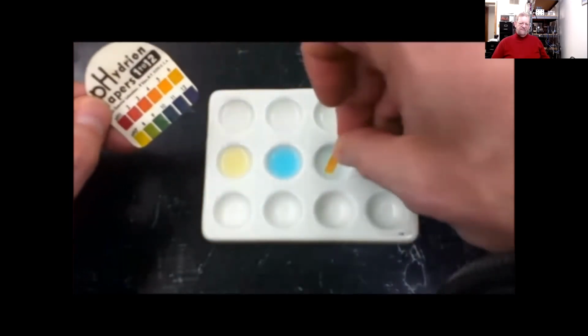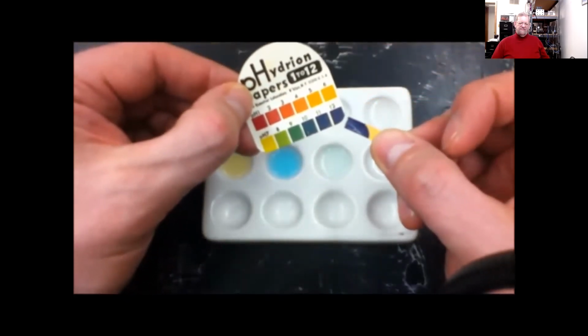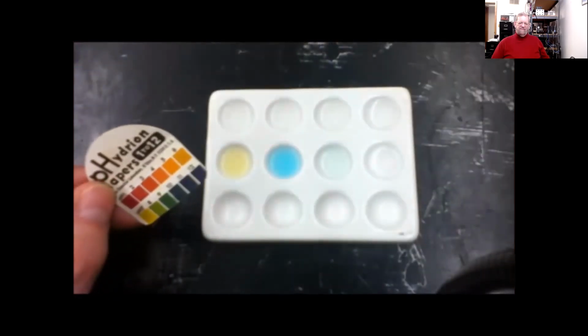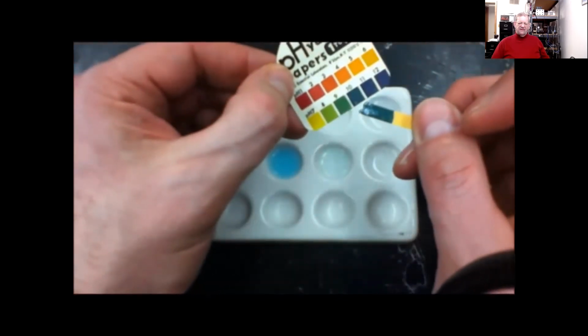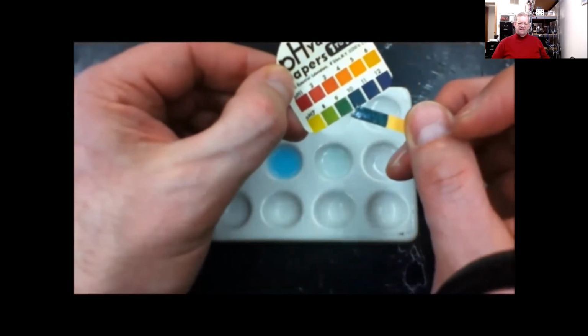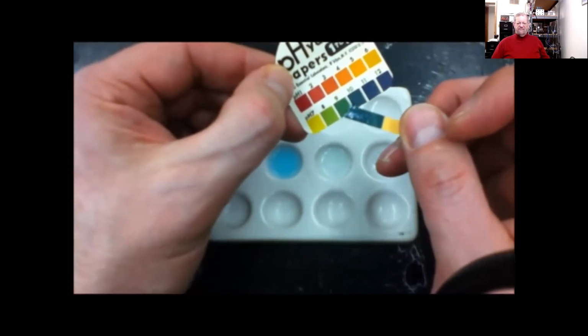Then we have Drano, and we get a really dark blue color there. So that's a strong base, pH of 12. And then we get detergent, and that's kind of like a pH of, well, it's not quite 9, not quite 10, somewhere between 9 and 10.